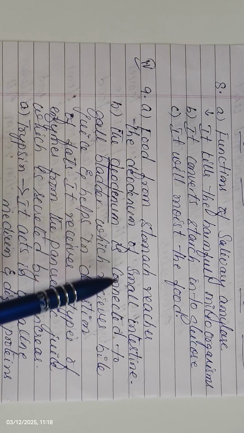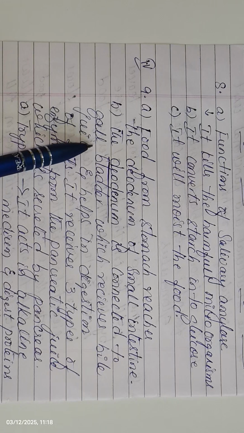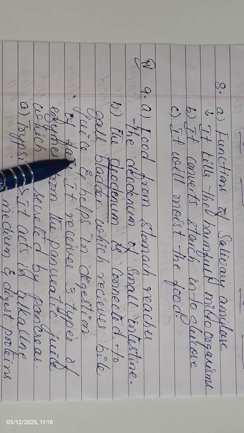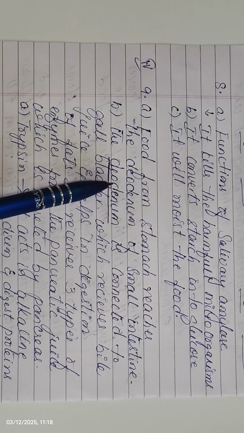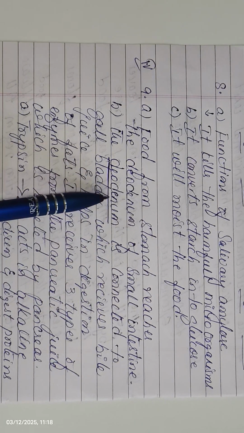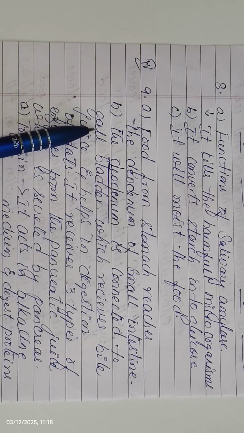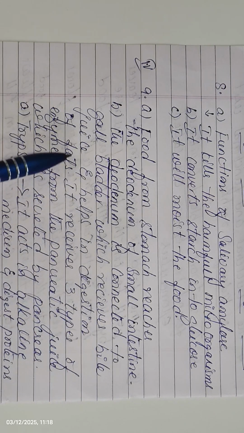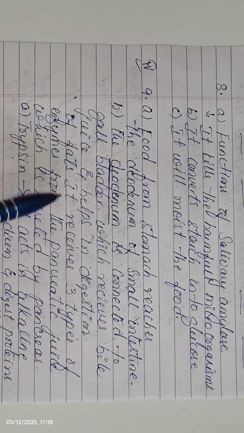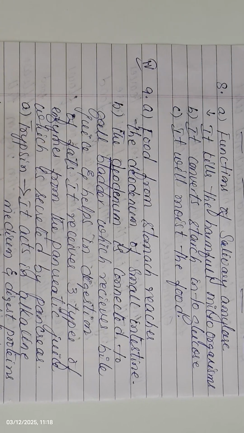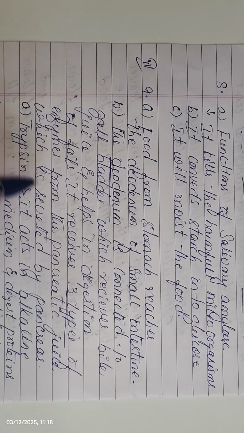This duodenum is connected to the gallbladder, where it receives the bile juice and helps in digestion of fats. It receives 3 types of enzymes here. So which are the 3 types of enzymes?